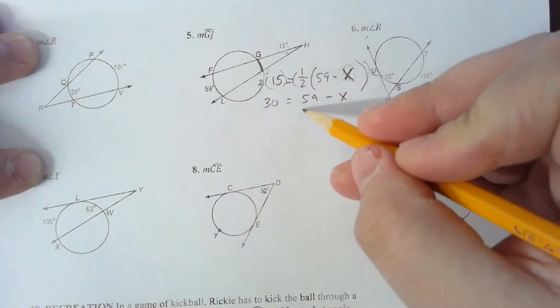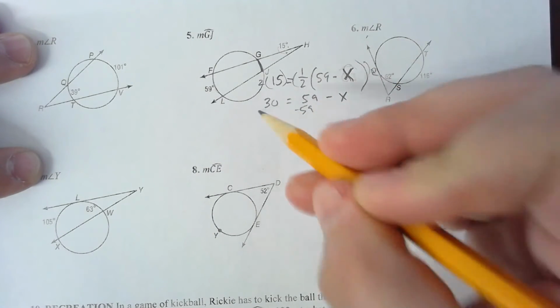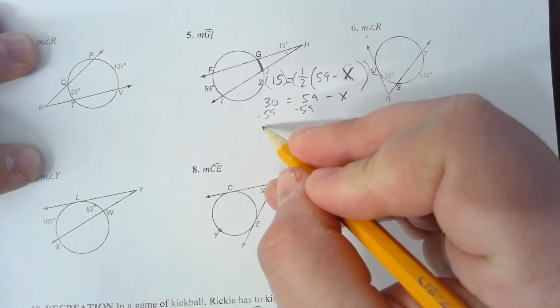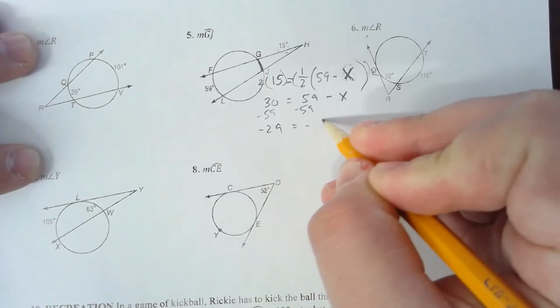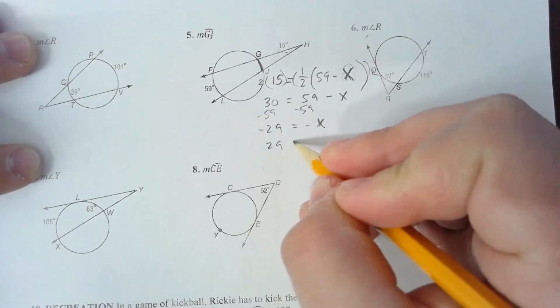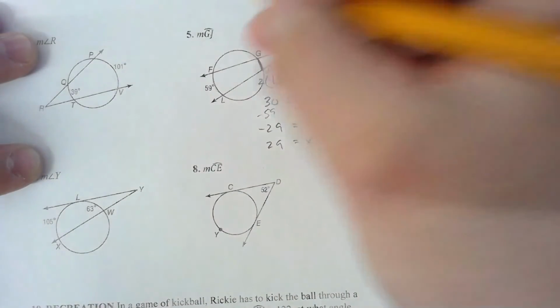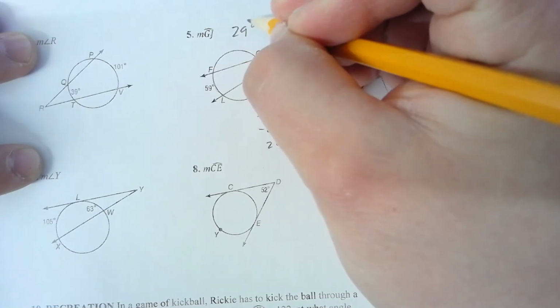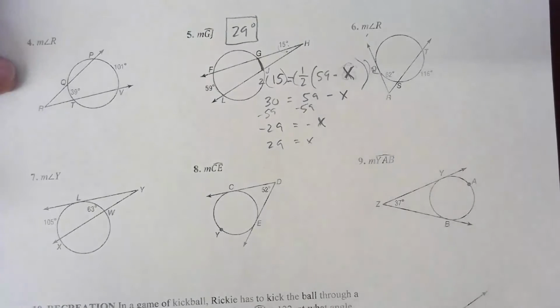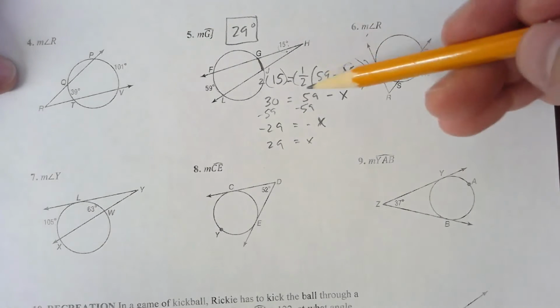Okay, and we can subtract 59 from both sides. And this becomes negative 29 equals a negative X, and then times both sides by -1, and we get 29 equals X. Or the arc measure of GJ. So that's how we do it in that case.